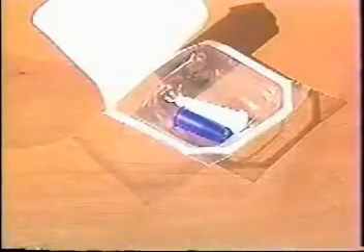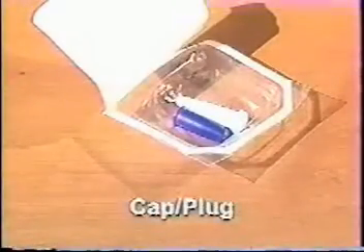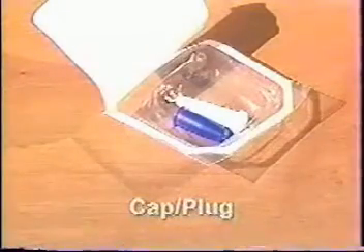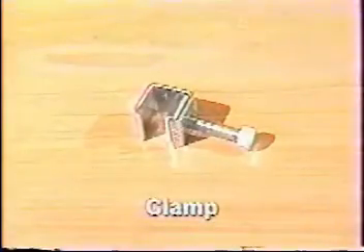In order to apply the leg bag, you will need some equipment. You will have to have a sterile drainage cap and plug, and it will come in a sterile package. You will need to use a clamp to clamp the catheter to stop the urine from draining. And you will also need an alcohol wipe to wipe off the bag's top.